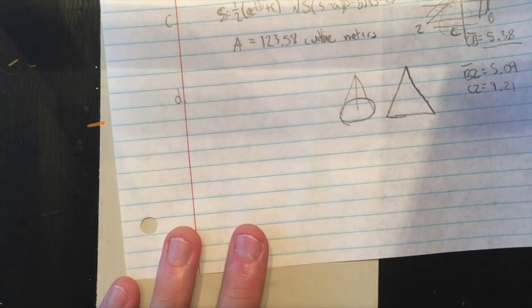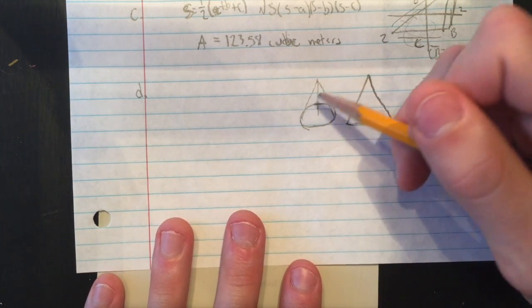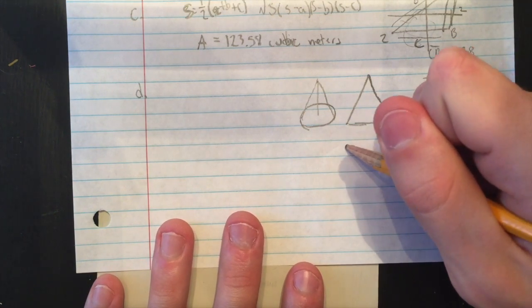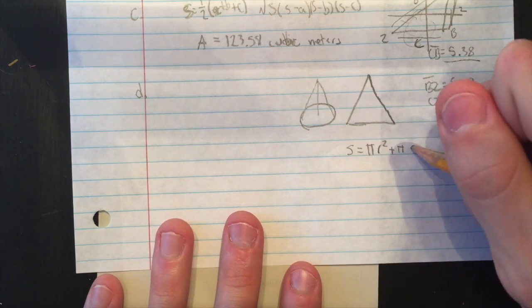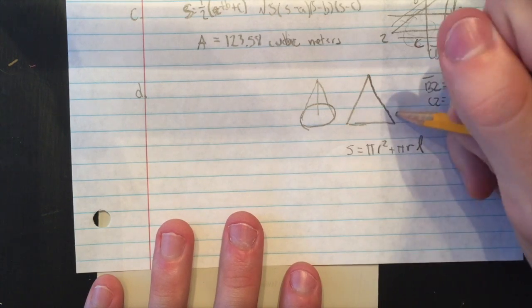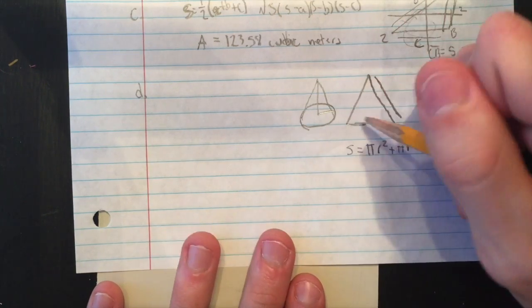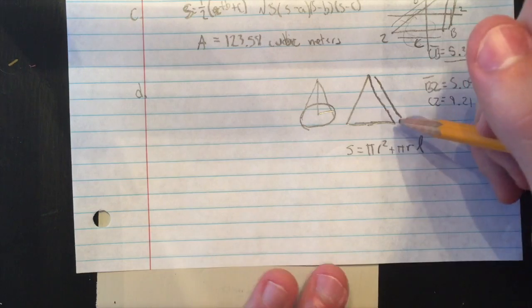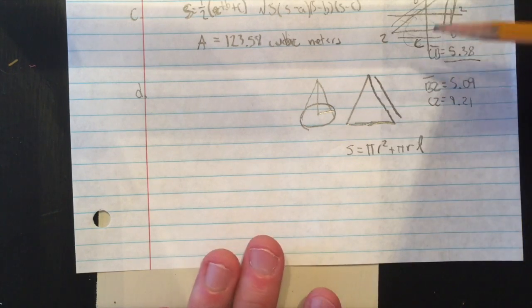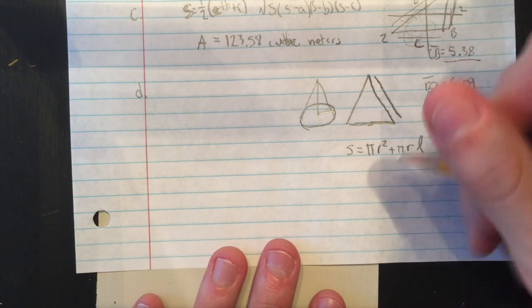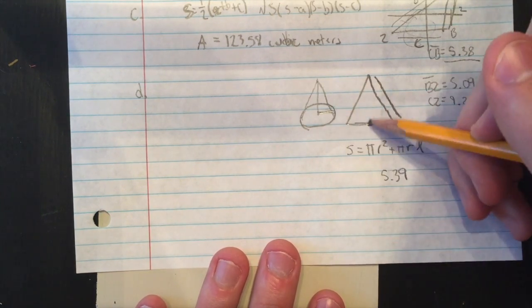So the formula to find the area of this cone is S equals pi r squared plus pi r L. L is this length right here, and the radius is basically half of this right here. So we already know the radius because it's the circle that it gives us. The radius is 5.39.